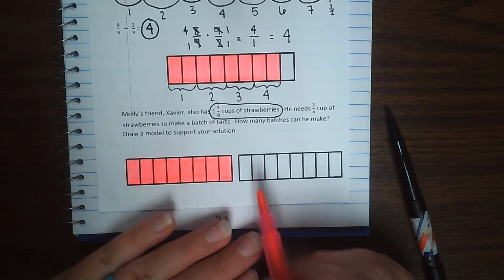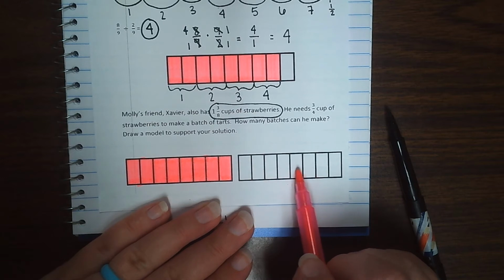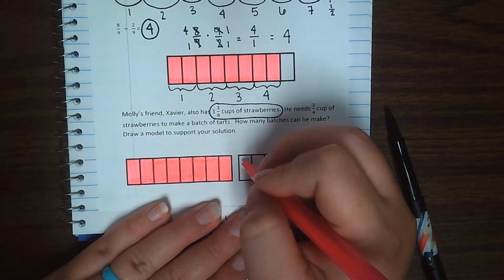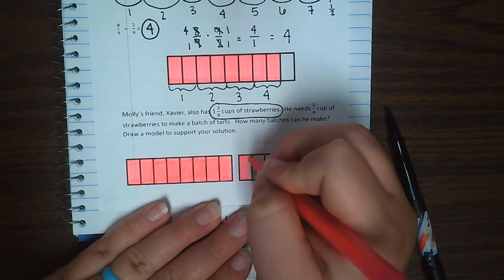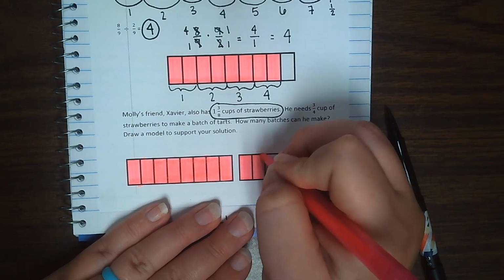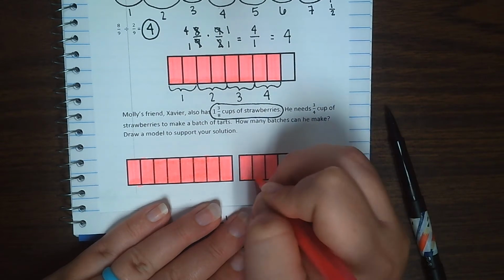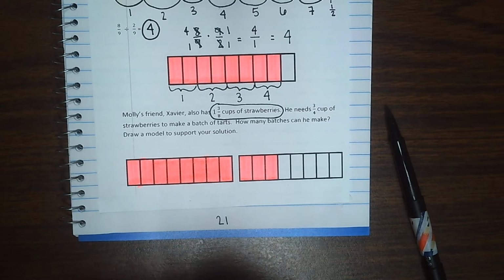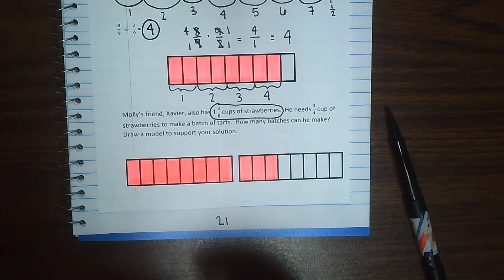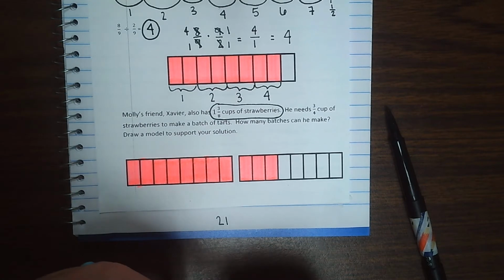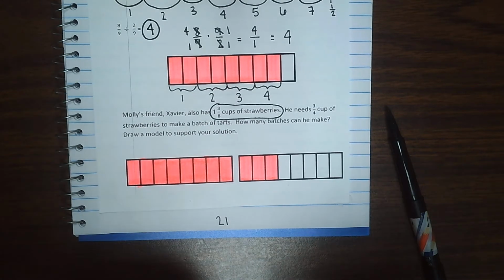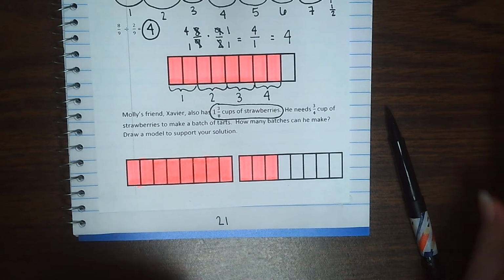So I bet this is broken up into eighths. 1, 2, 3, 4, 5, 6, 7, 8, and we need 3 of them. So we're going to shade in 3. He needs 3/4 cups of strawberries for each batch of tarts that he makes.